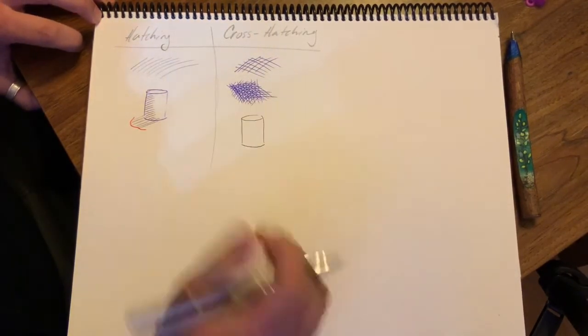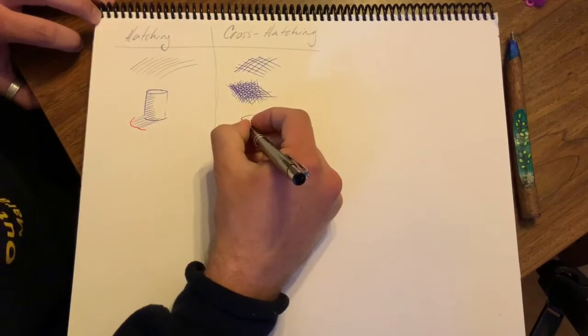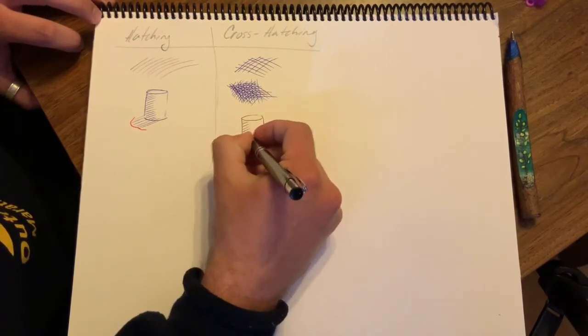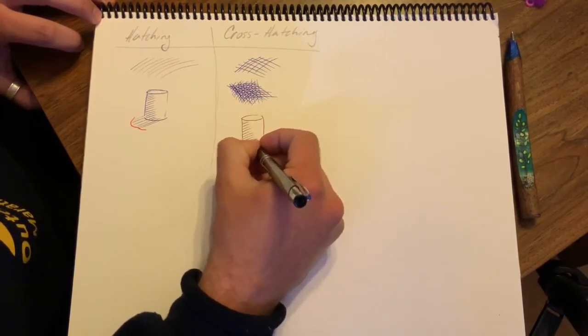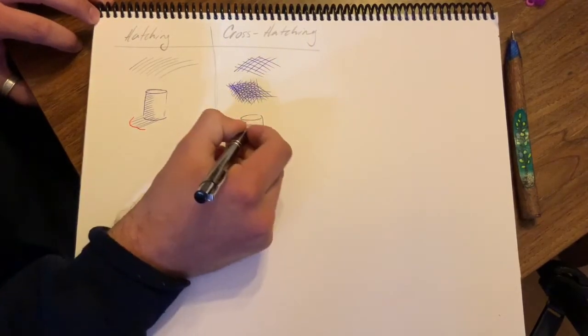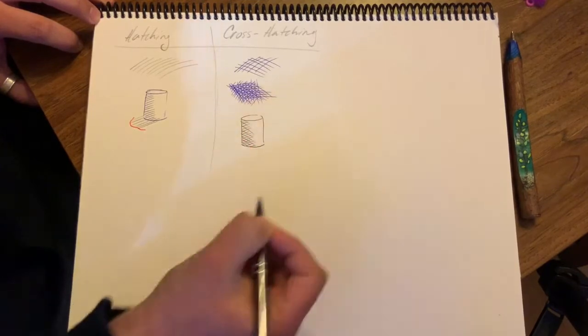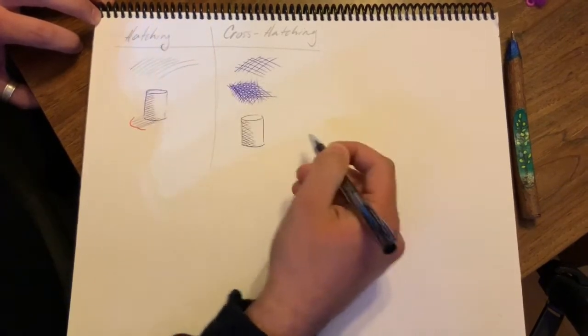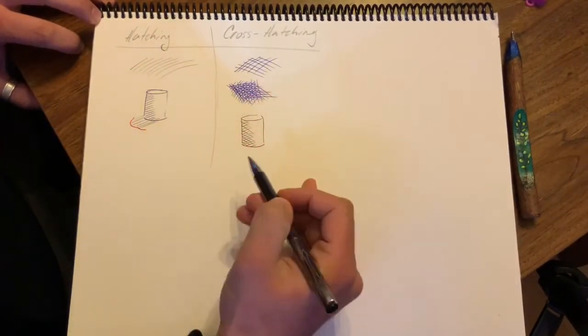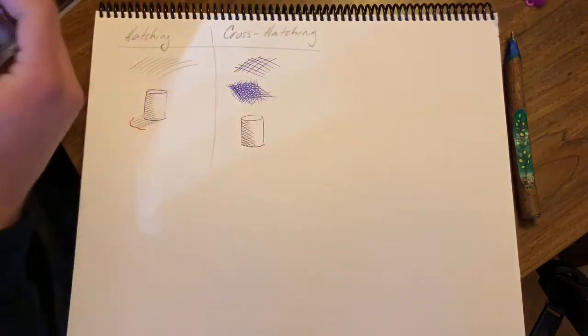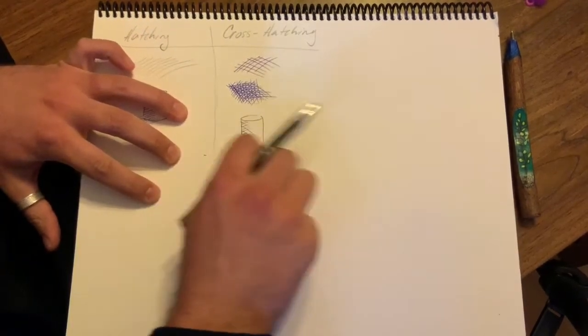Okay, so I have my cylinder here. We're going to start with some hatching. This time we're going to create some cross-hatching. So similarly spaced. And what this is starting to do is create a darker mark. Now I can transition my hatches and my cross hatches so that we have more gradation throughout.